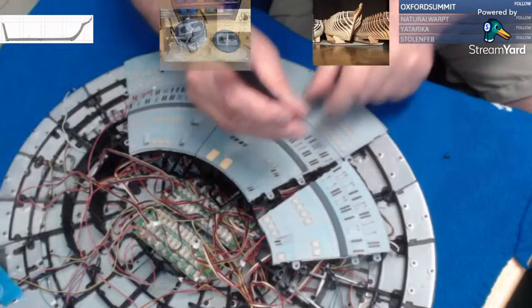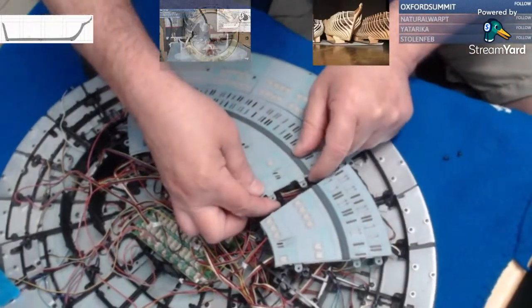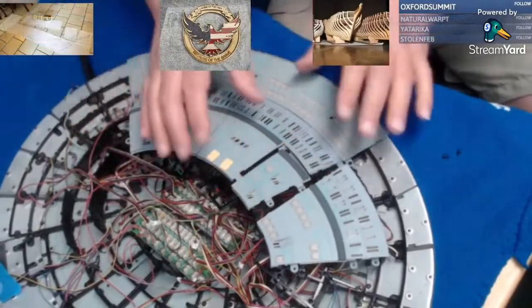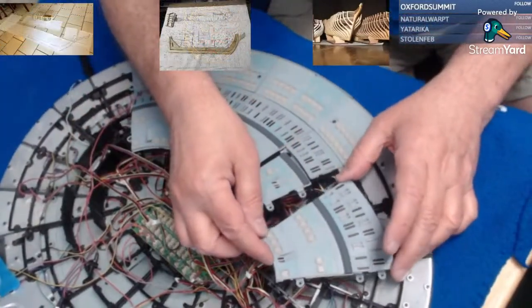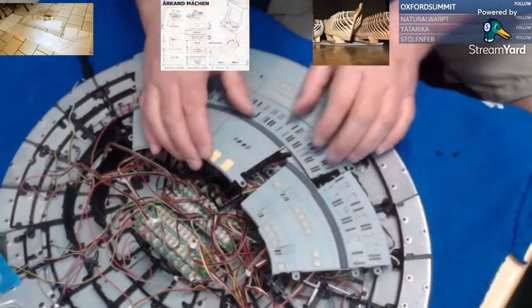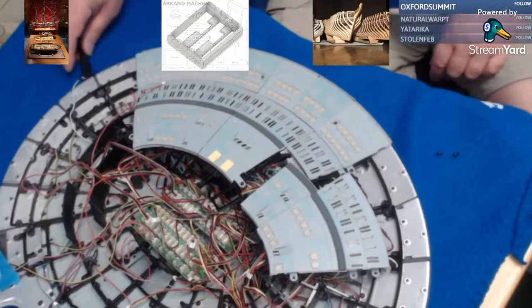Can't get the screw. There we go. I wanted to get the screw so I don't lose it. All right, so let's just set it over the side and do the same exact thing for all of them, and then pop them all in at the same time. If I can get it in there, but see, that's the whole way. This one maybe.